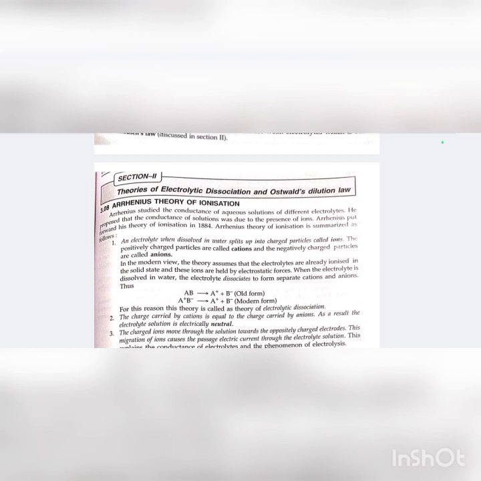In the second section, we will discuss the theories of electrolytic dissociation and Ostwald's dilution law.